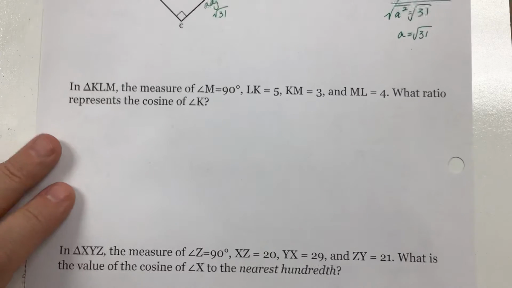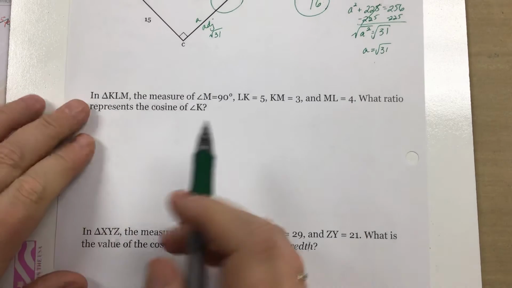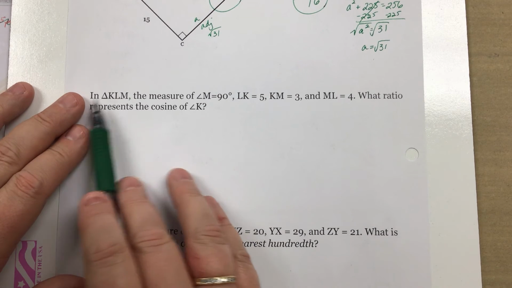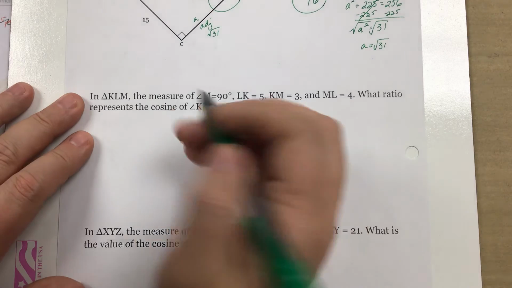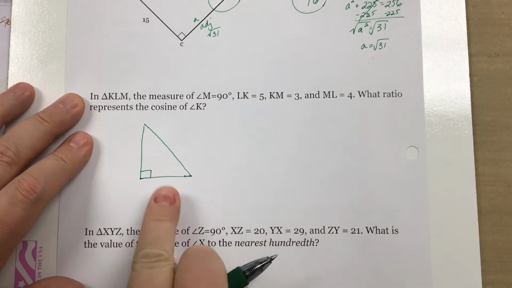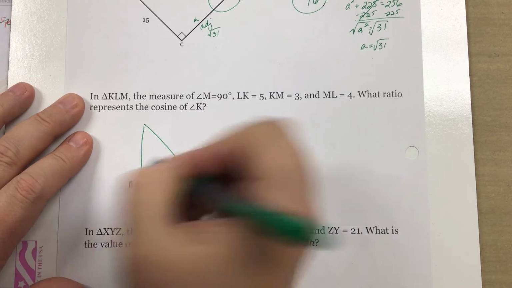Okay, on the last two examples, these are meant to be easier than the previous ones, but what will be important for you is to draw a picture. So in this one, it says triangle KLM. We have a triangle KLM, and the measure of angle M is 90. So draw me a picture of a right triangle. Here's my 90-degree angle, and they said M is 90. So that means M has to go here.